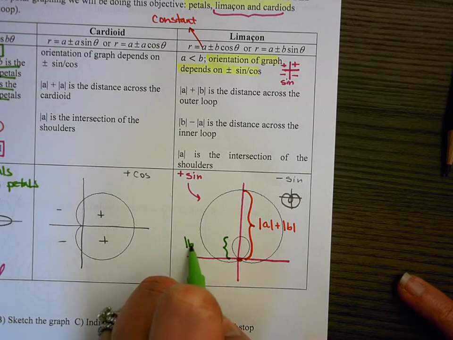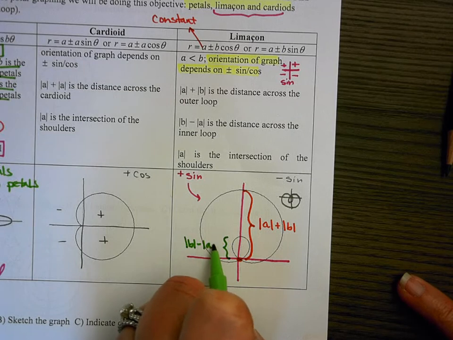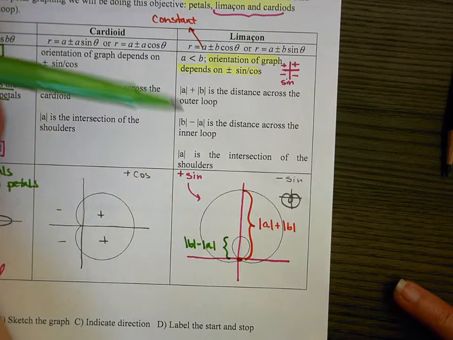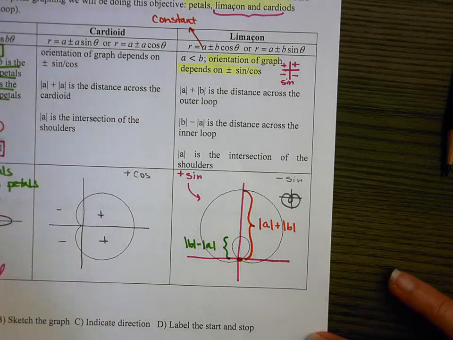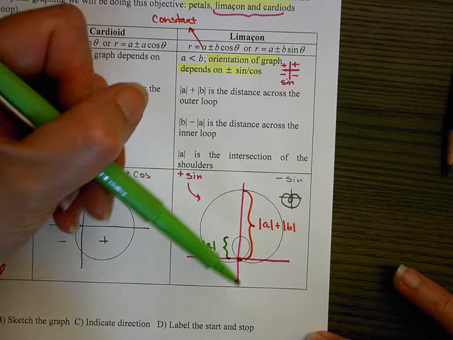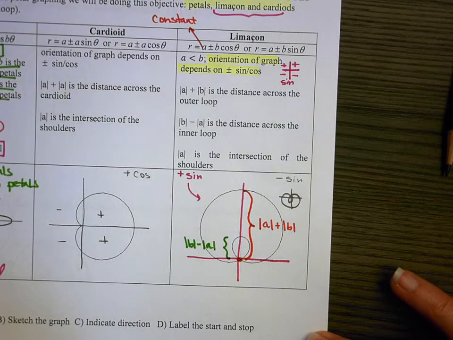And so we really are just subtracting the bigger number minus the smaller, right? I would just look to see which one's bigger or smaller, and then subtract them so I get that positive value because I'm looking at a distance. Okay, so add them for the outer loop, subtract them for the inner loop.